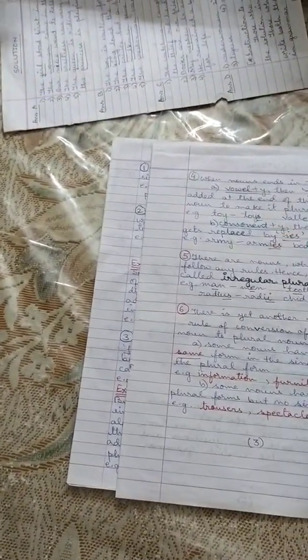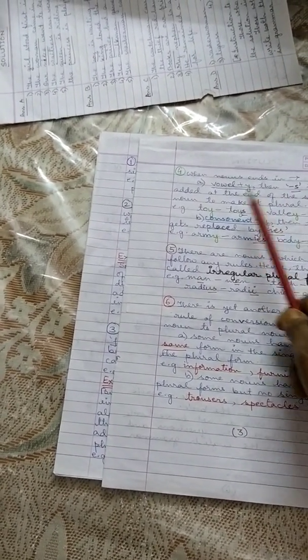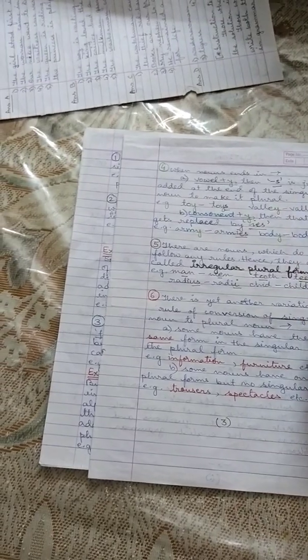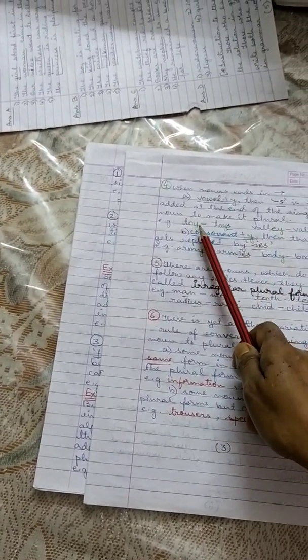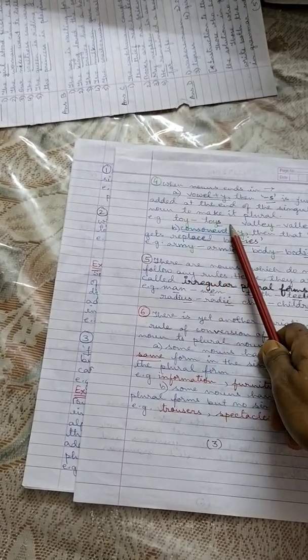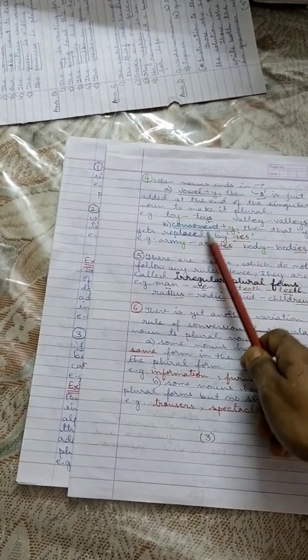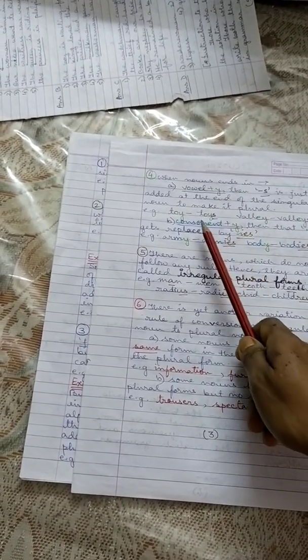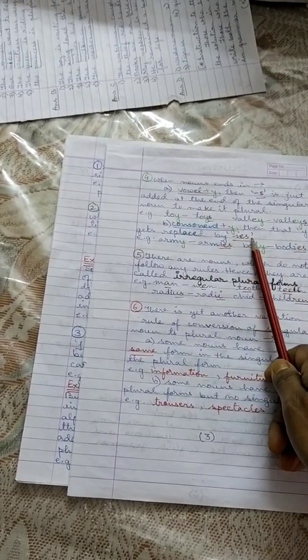The fourth rule says, when a noun ends with a vowel plus Y, then an extra S is just added at the end of the singular noun to make it plural. For example, toy. The Y has a previous O, that is a vowel, so it becomes toys. Valley becomes valleys. But when a word ending with a Y has a consonant before it, then it adds IES.